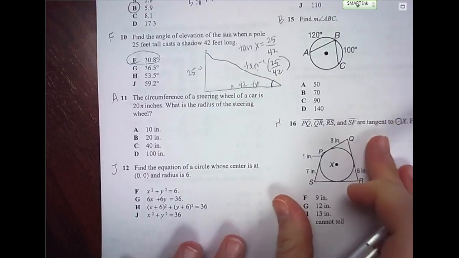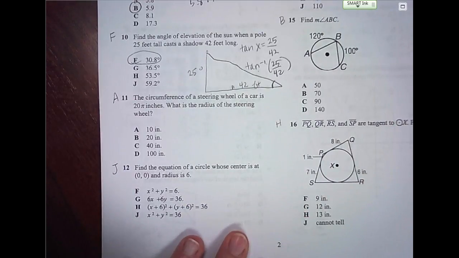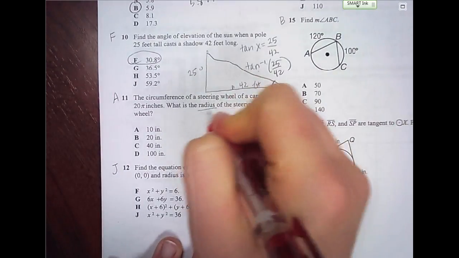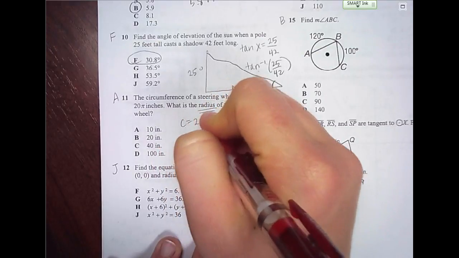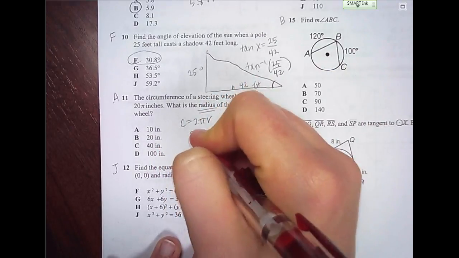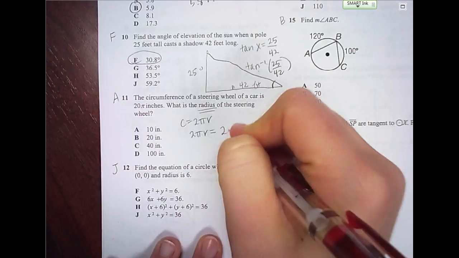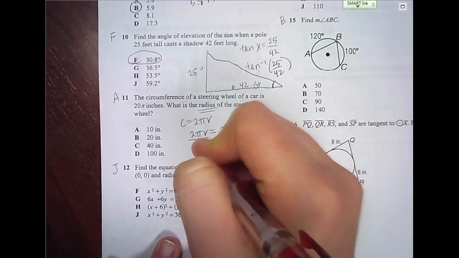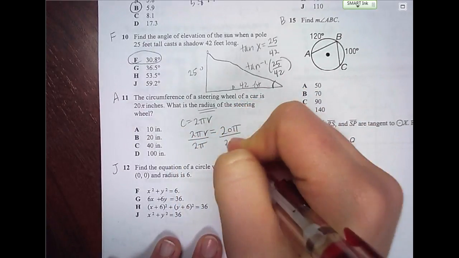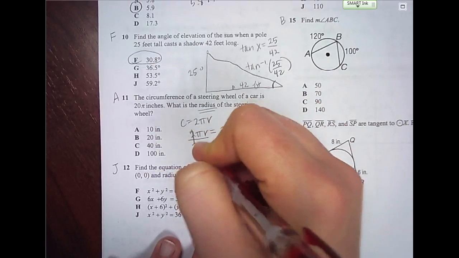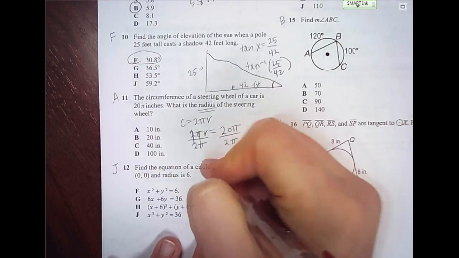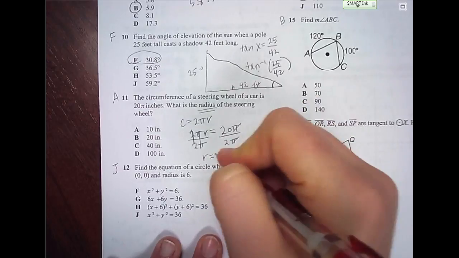Number 11, the circumference of a steering wheel of a car is 20 pi inches. What is the radius? So circumference is 2 pi r. So I'm going to set 2 pi r equal to 20 pi. And I want to divide by 2 pi to solve for r. So the 2's cancel, the pi's cancel. R equals 10.